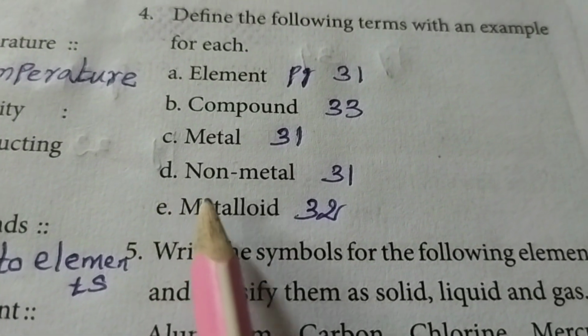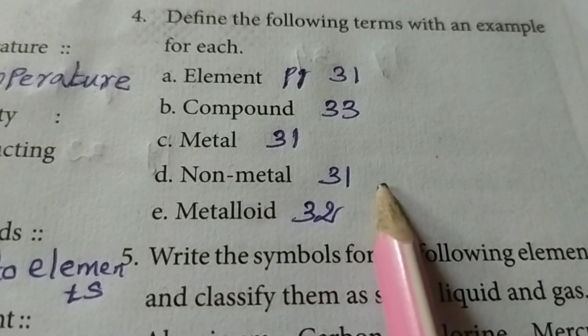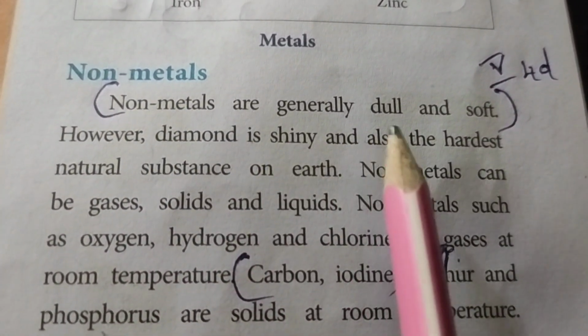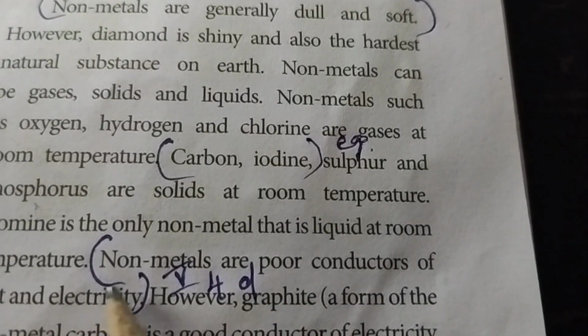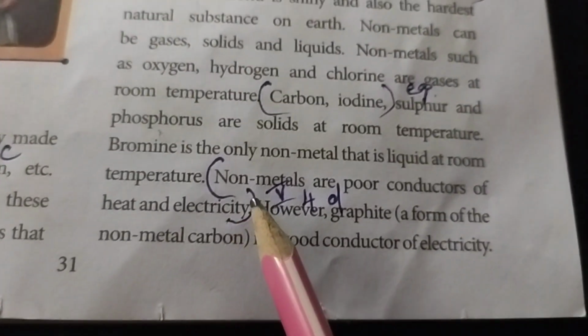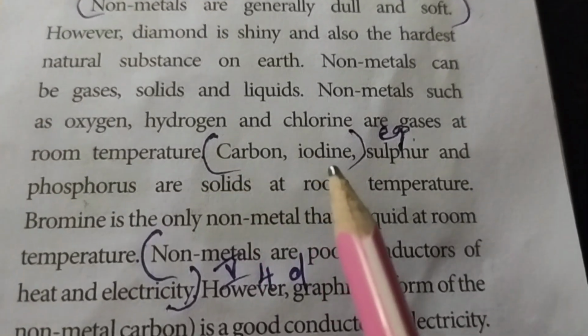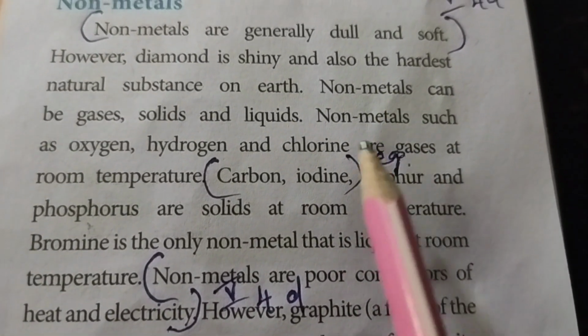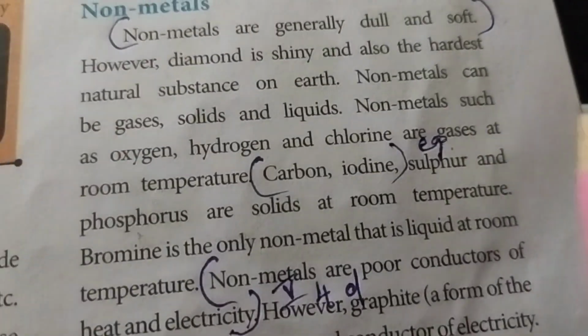ஆப்ஷன் டி, நான் மெட்டல். பேஜ் நம்பர் 31. Non-metals are generally dull and soft. Non-metals are poor conductors of heat and electricity. For example, carbon, iodine. இது வரைக்கும் 5th roman letterல 4th questionோட D ஆப்ஷனோட ஆன்சர்.